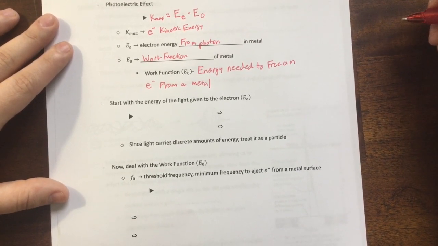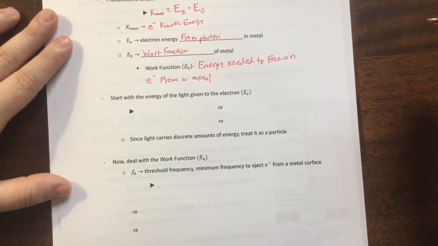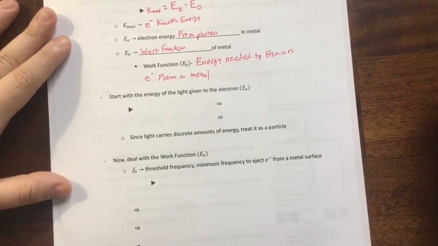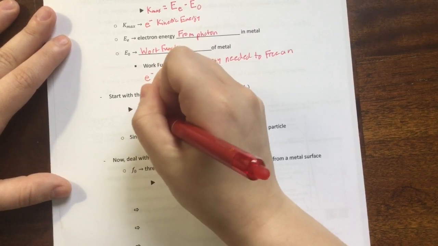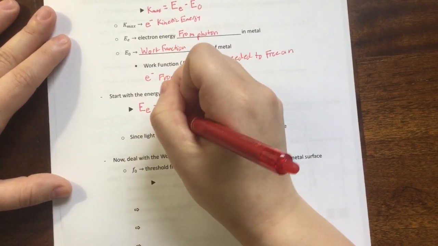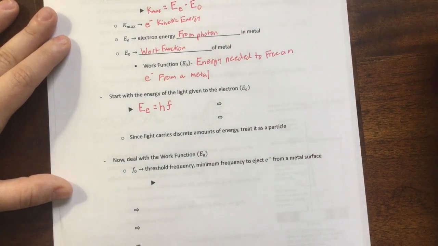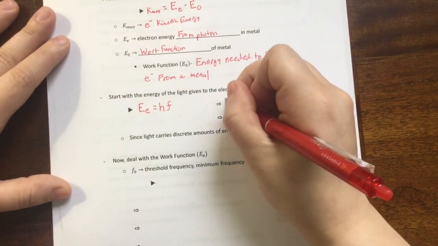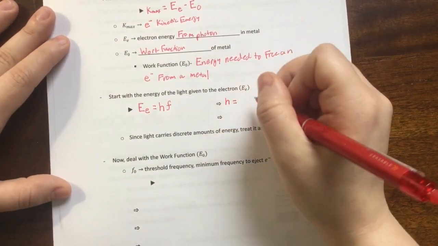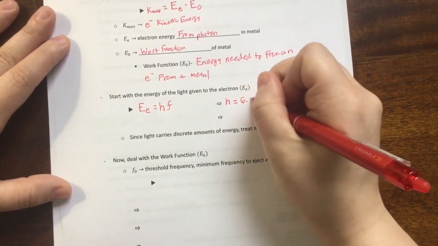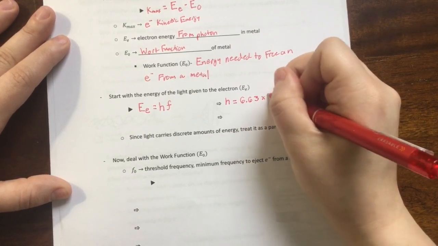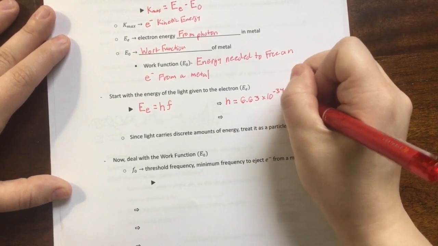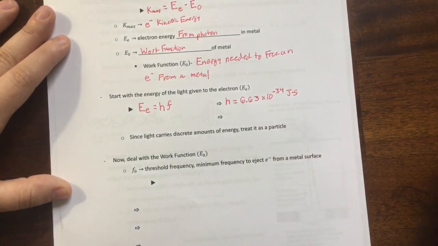We're going to start with the energy that the light gives to the electron, E. This energy is equal to Planck's constant times the frequency. So we say that E is equal to hf. There are two ways that we can represent Planck's constant. The first one is h equals 6.63 times 10 to the minus 34 joule seconds.